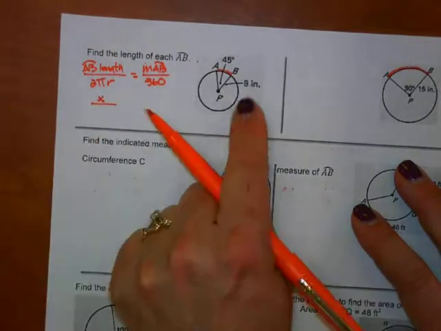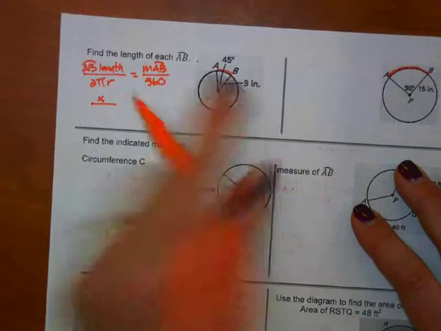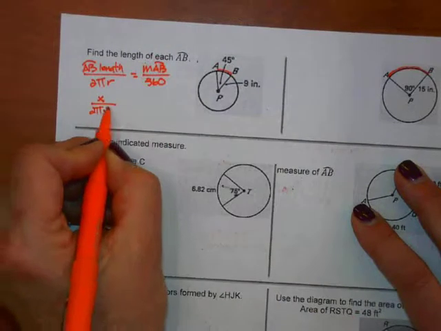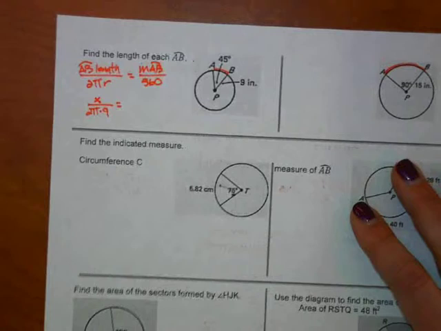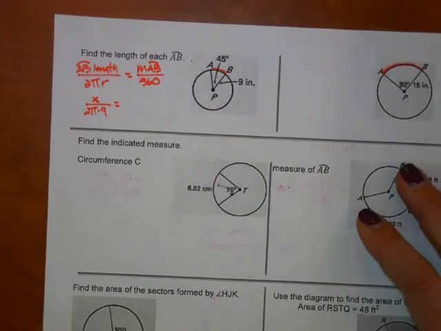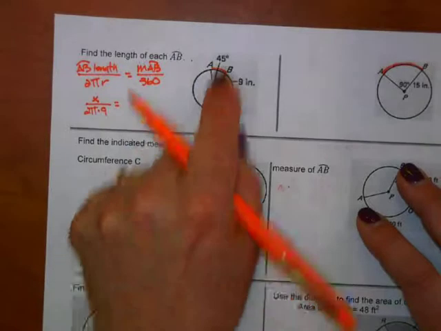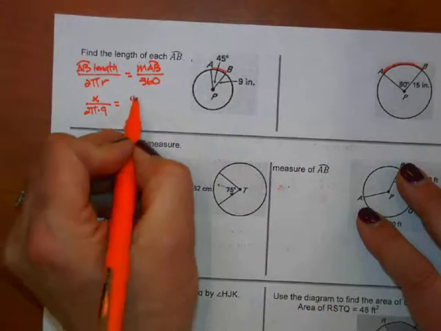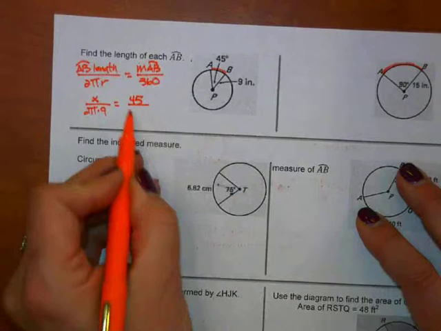2 pi r, what's my radius? 9. 2 pi times 9. What's the measure of arc AB? Right, because it's on the center, so it's the same as the angle measure. Over 360.